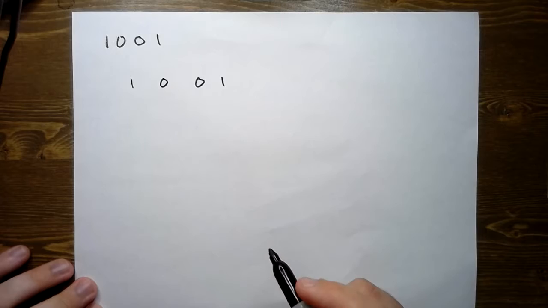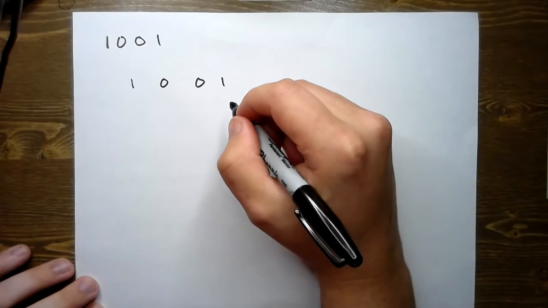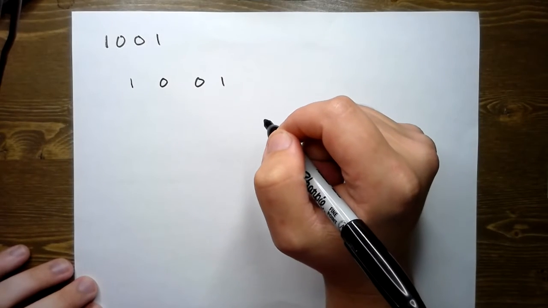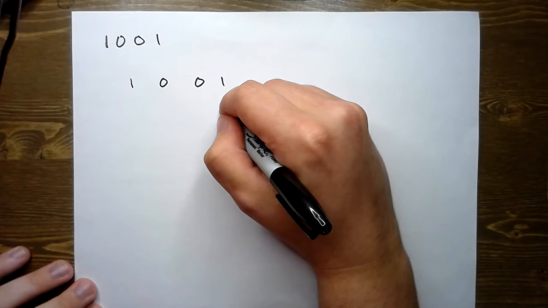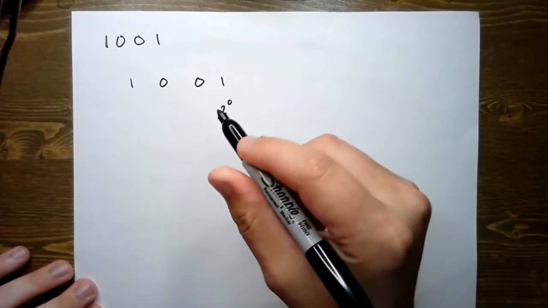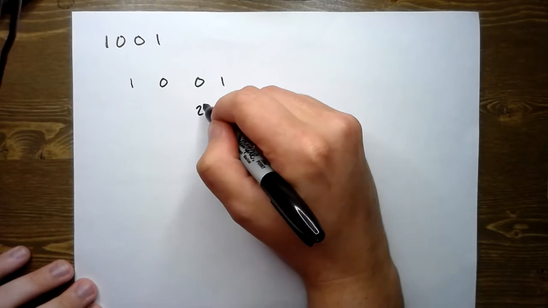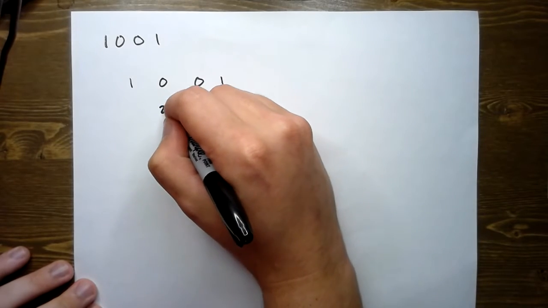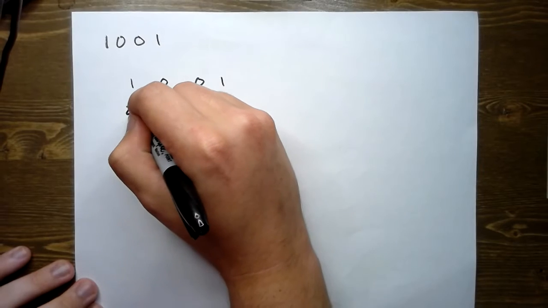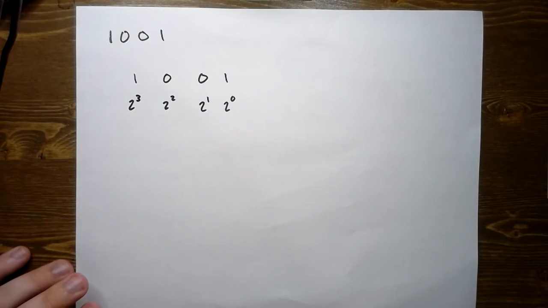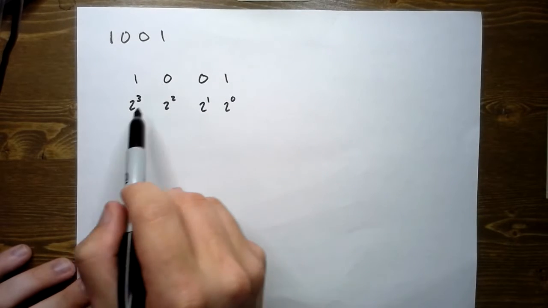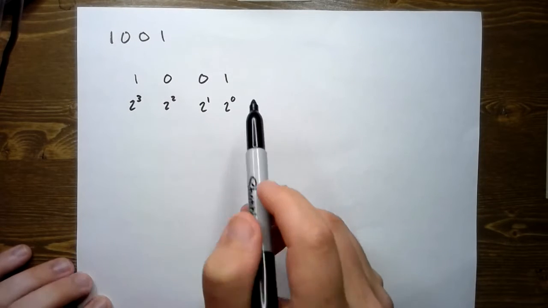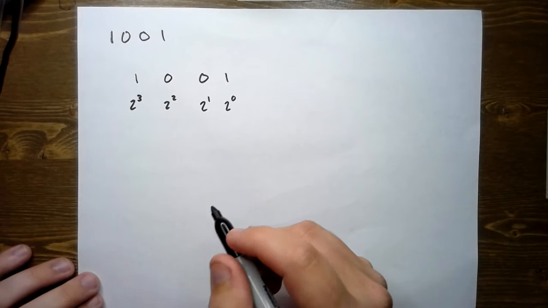Then, as we remember from converting decimals to binaries, the first number represents 2 to the 0 power, then 2 to the 1, 2 to the 2, 2 to the 3. So we will multiply each of these by the power of 2 that they represent, then we'll add them together.